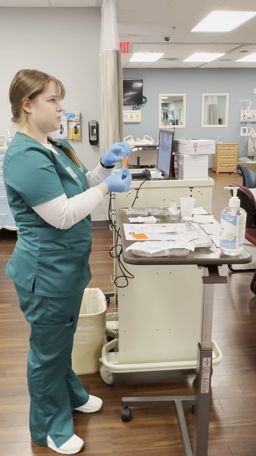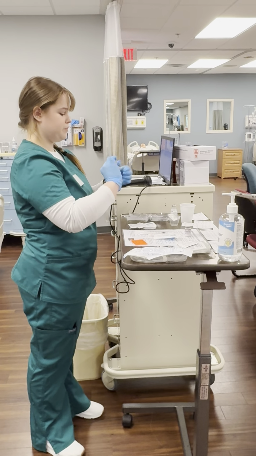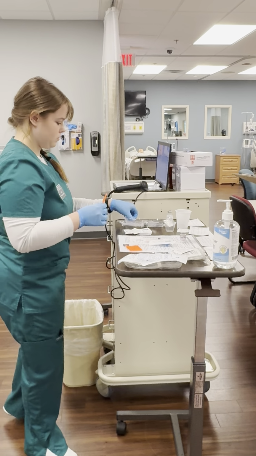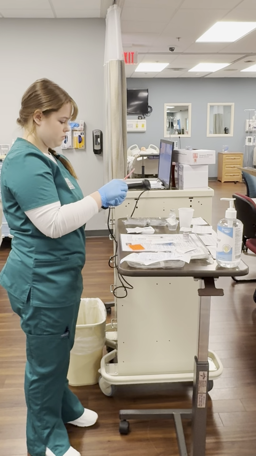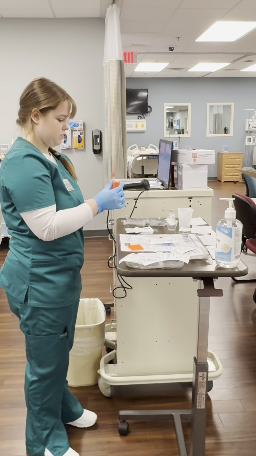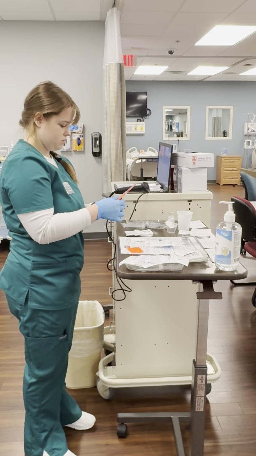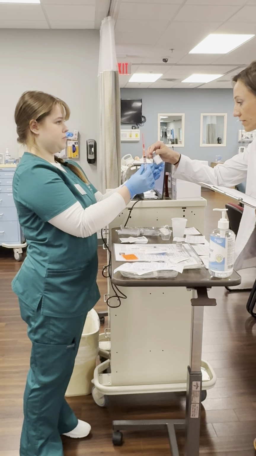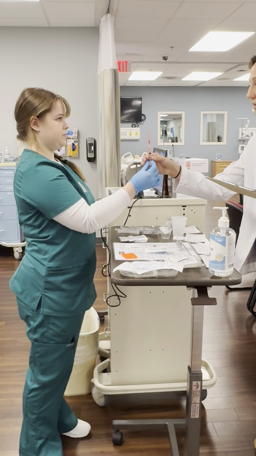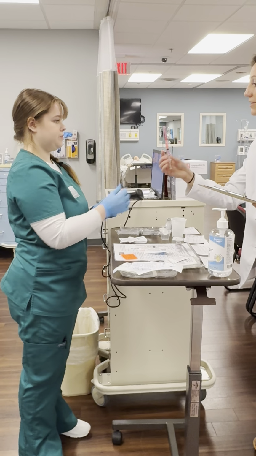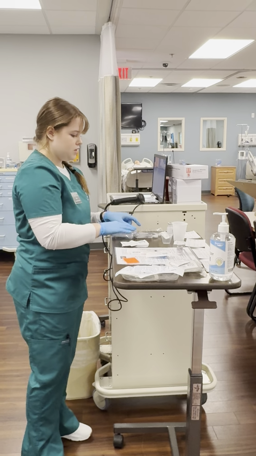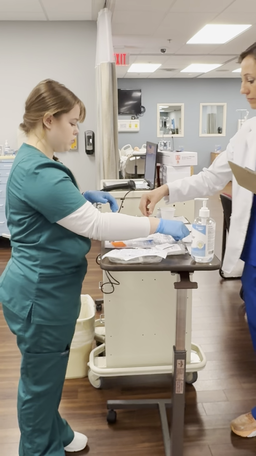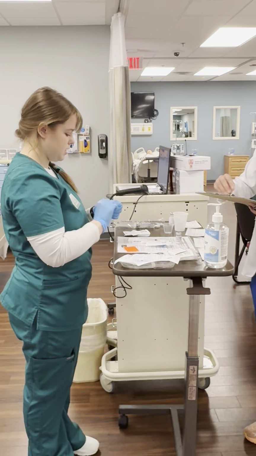And here is my label. Okay, thank you. And can I get my 2RN check? Yes. Okay, looks good. Thank you. Digoxin does not need to be prepared. I will pull up my flu vaccine.